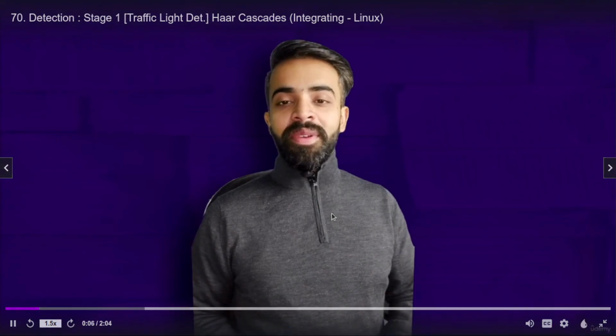Haar cascade detection algorithm from scratch. In the current tutorial, we are looking to apply this already trained Haar cascade to our project for detection of traffic lights. As I've already done the setup, let's go over a quick overview.